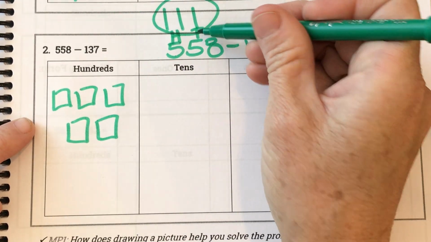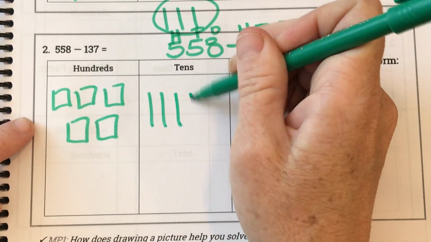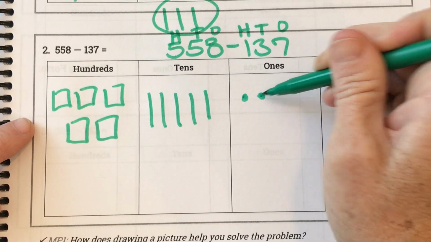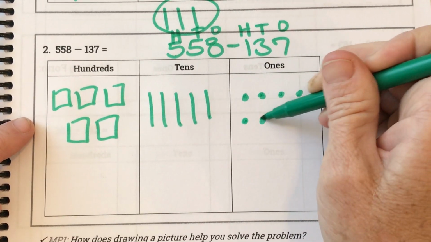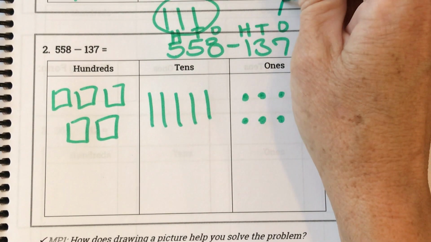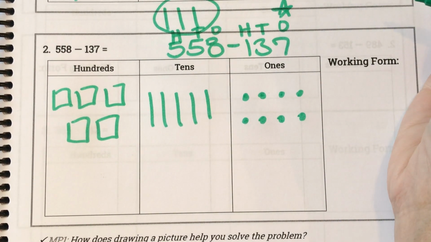I have 5 tens, 1, 2, 3, 4, 5. And I have 8 ones, 1, 2, 3, 4, 5, 6, 7, 8.